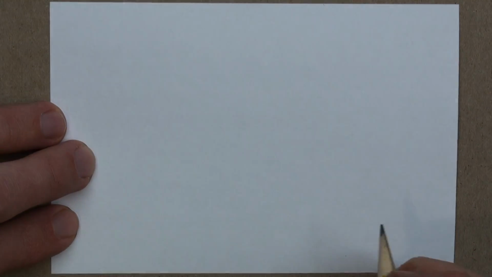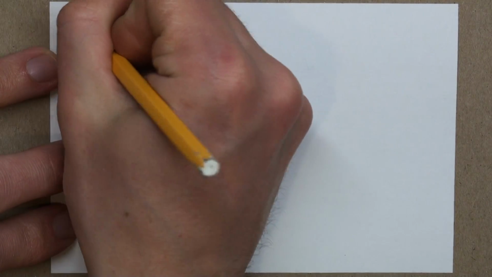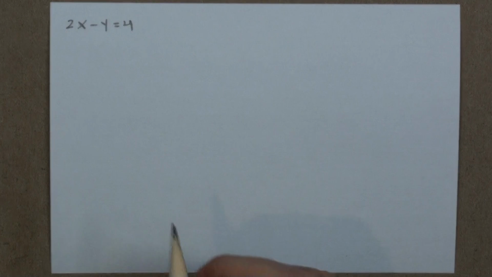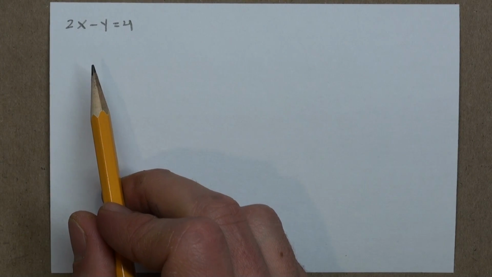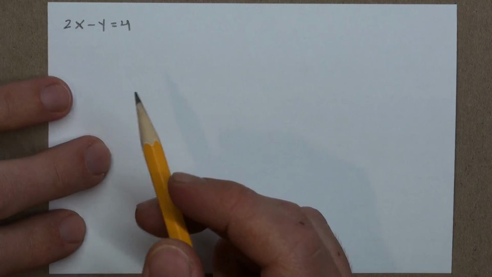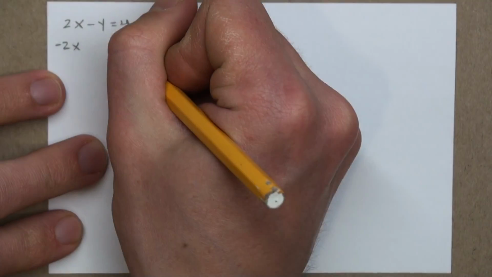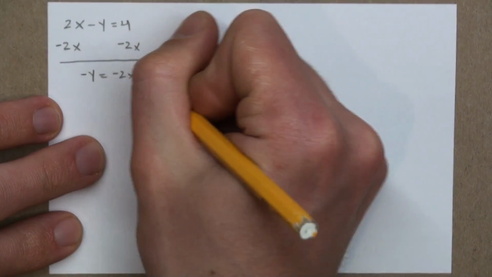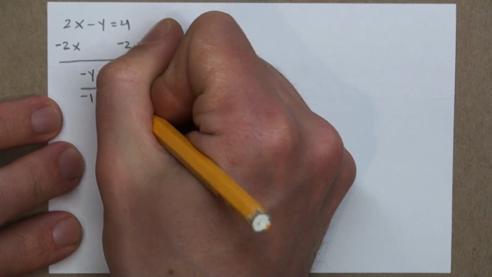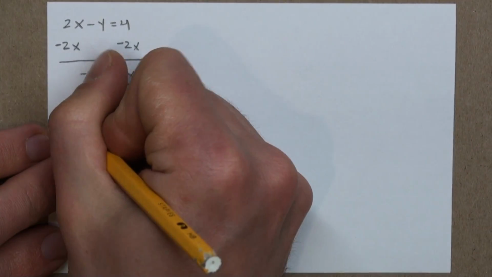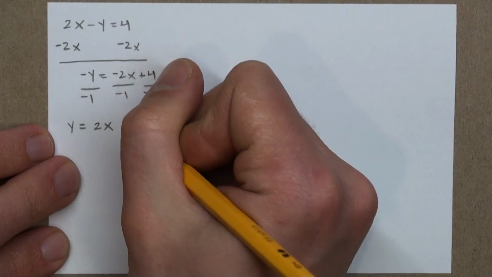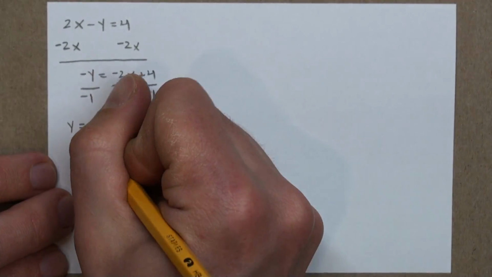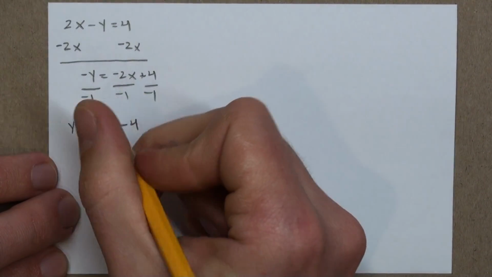Alright, we start with the equation 2x minus y equals 4, and if we want a parallel line to that, we need to know the slope of this line because the slopes of parallel lines are equal. So we have to put this in y equals mx plus b form. So that's what I'm going to do first. Negative y equals negative 2x plus 4. Divide everything by negative 1. Y equals 2x minus 4. So my m is 2.